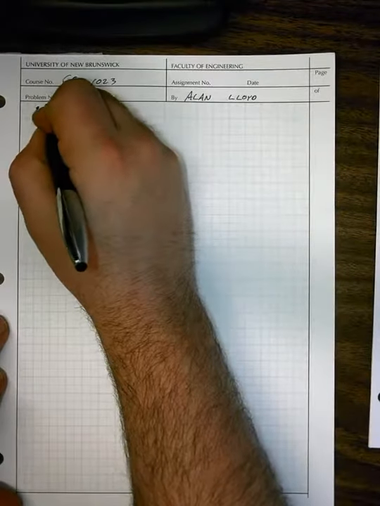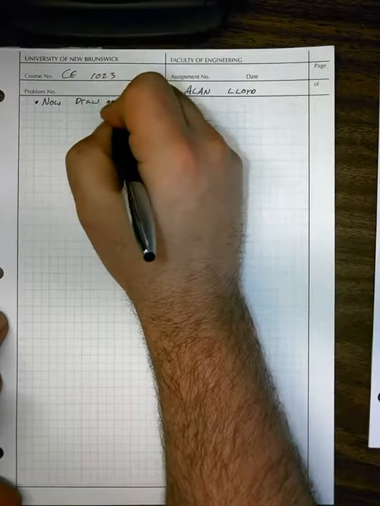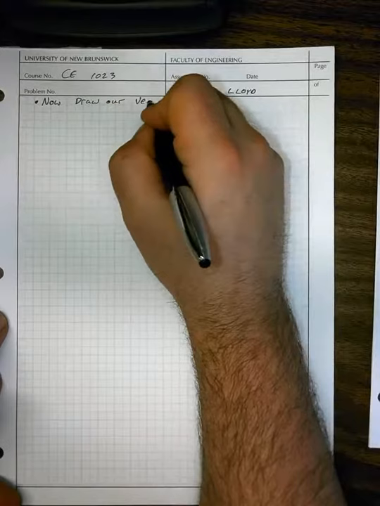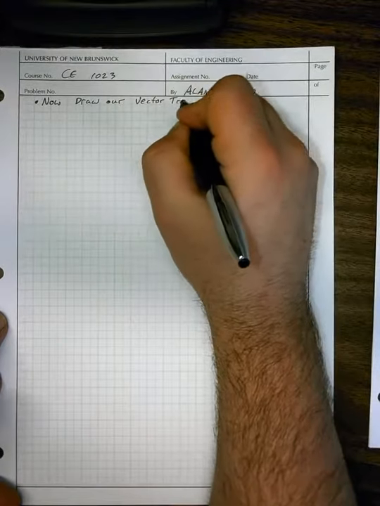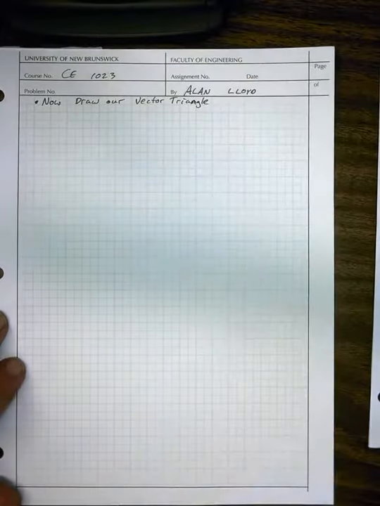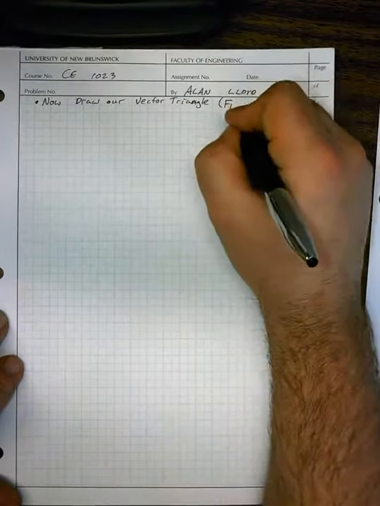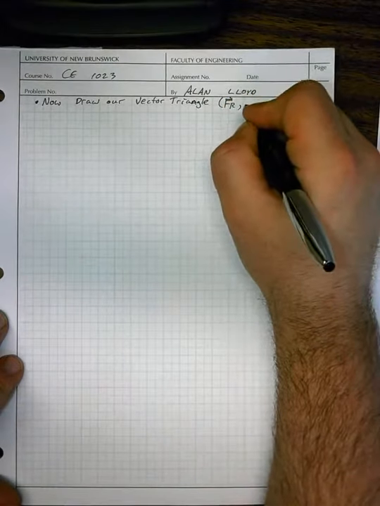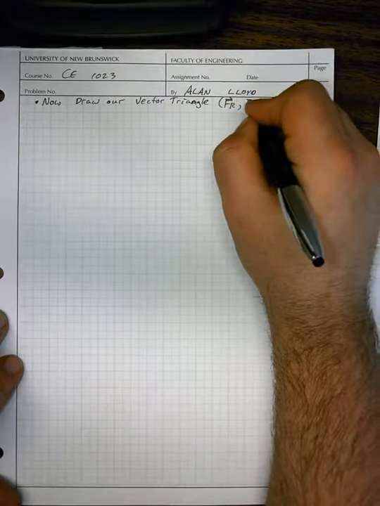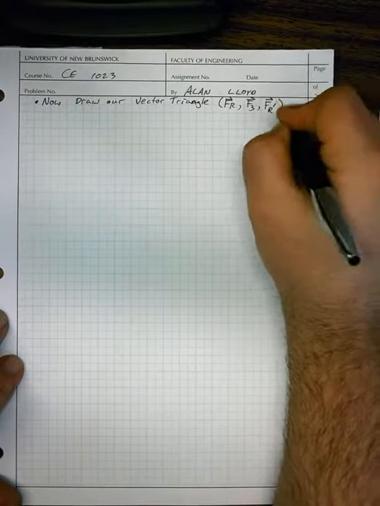So now, draw our vector triangle. And this vector triangle will consist of sides FR, F3, and FR prime. So to do this, let's sketch it in.